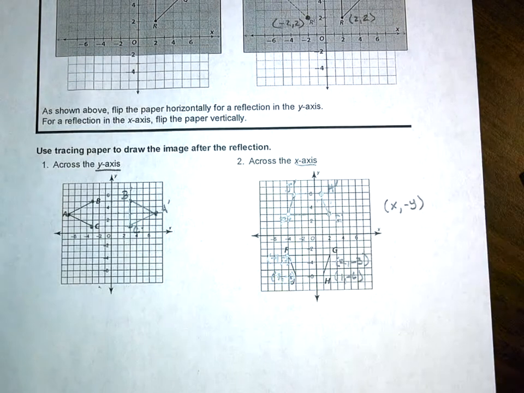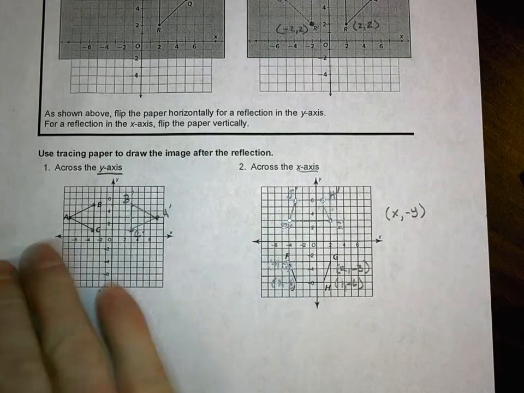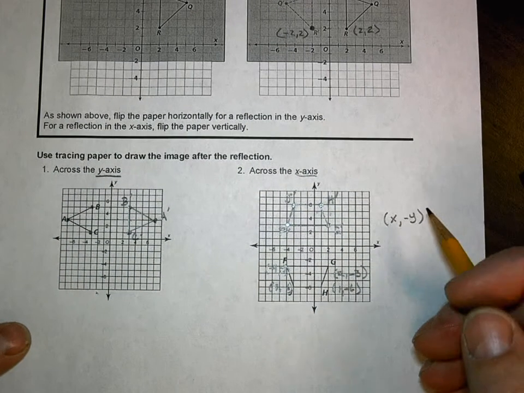All right, so you've got 3 ways to do it. You can use tracing paper, you can just count across for reflection, or you can use the algebraic equation. I hope that helps.